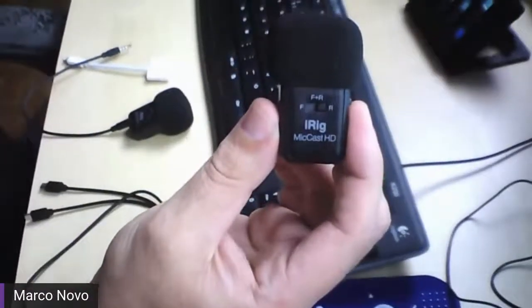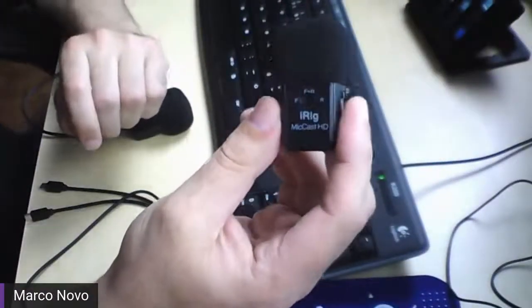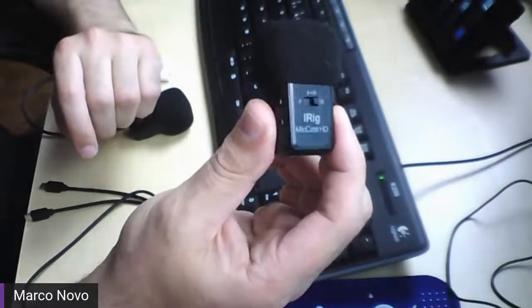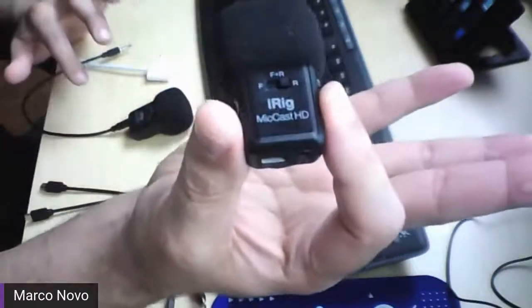I love this. Hold on. Show me that again, and I'm going to zoom in on you. What is this? Let me show you. Let me focus this. This is from IK Multimedia. I put the microphone in my hand, and look. Very nice, nice and small, like a set of car keys or something.